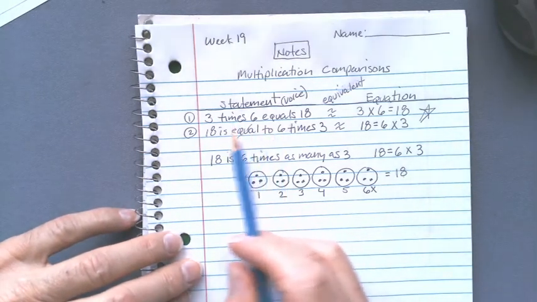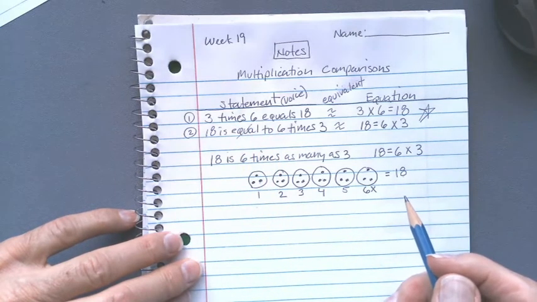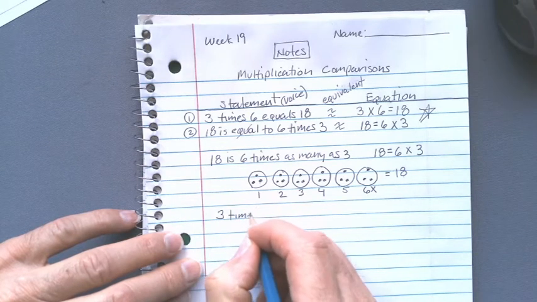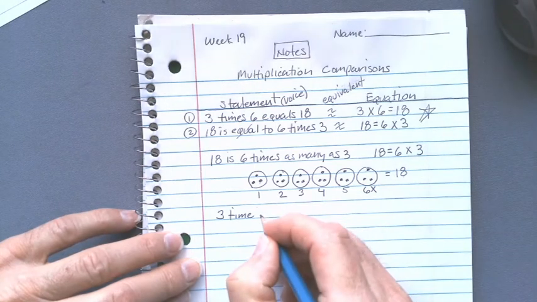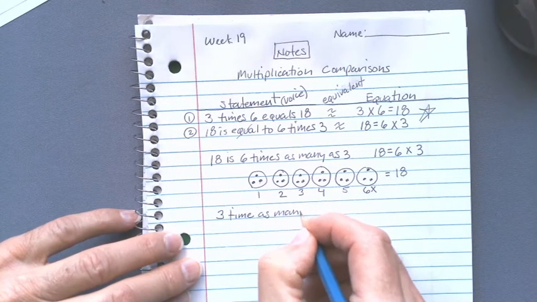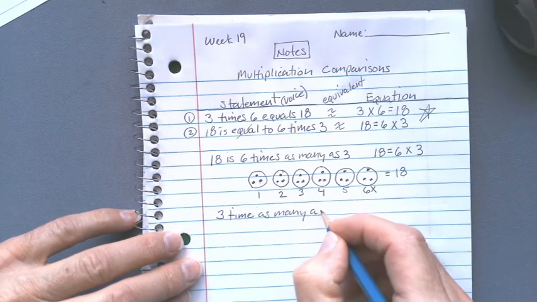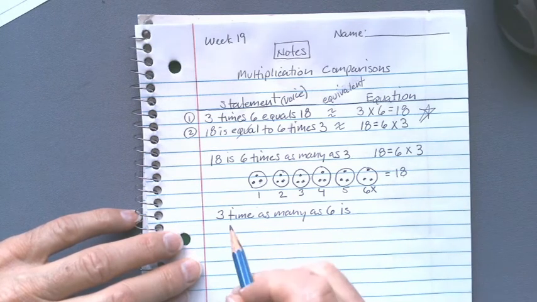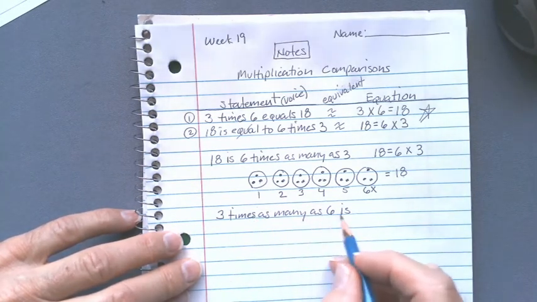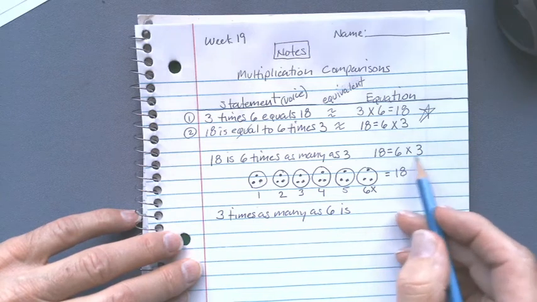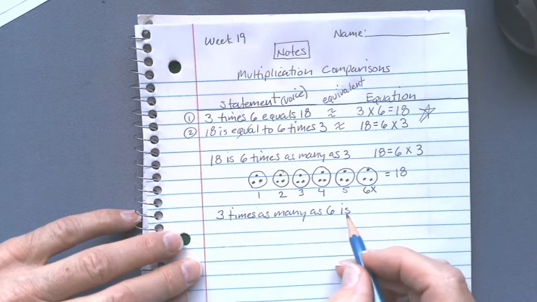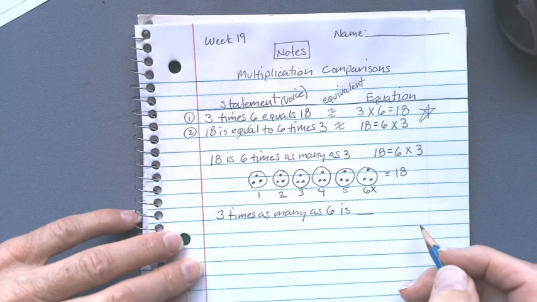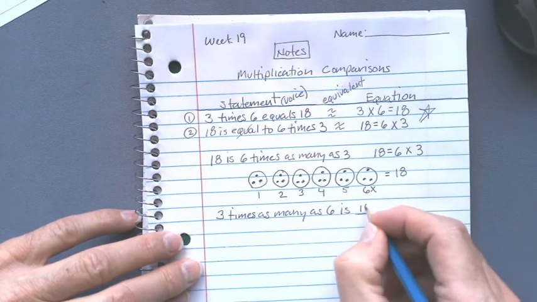Let's take this one up here, and let's say 3 times as many as 6 is. Now we're still using the same factors here. We're going to put, remember the "is" is the equal sign, so what number would go here? Since we have the same factors, if you said 18, you're correct.